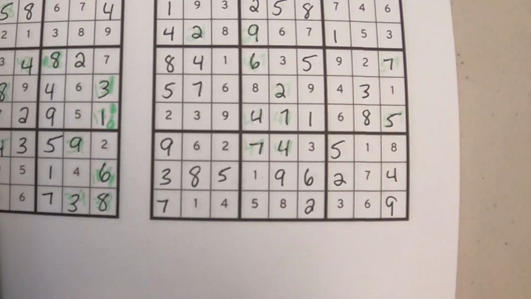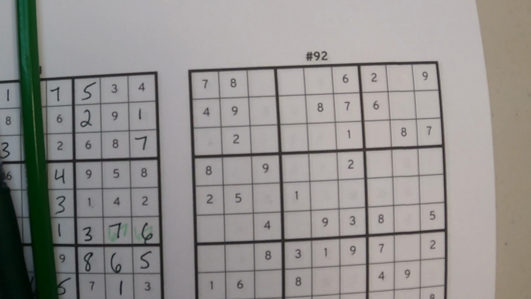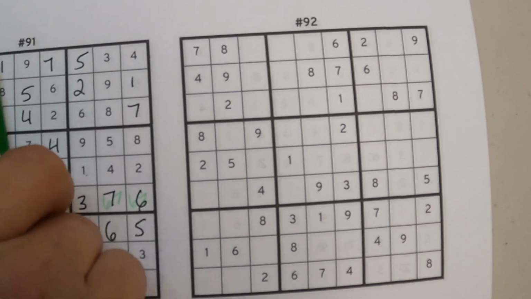Hello and welcome back. We are just continuing on in the book today. Looks like today we're going to do puzzle number 92.